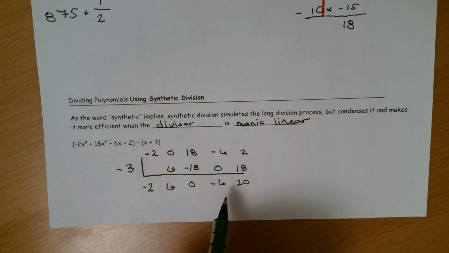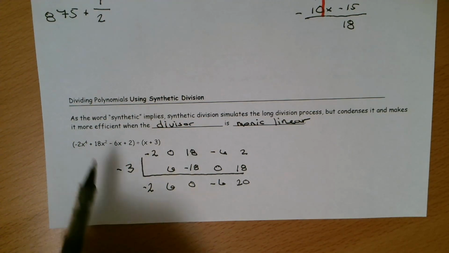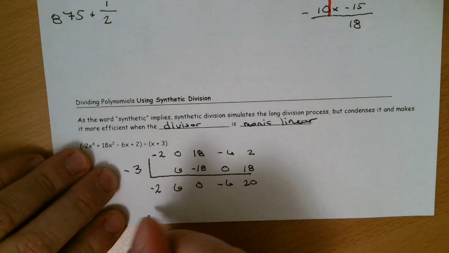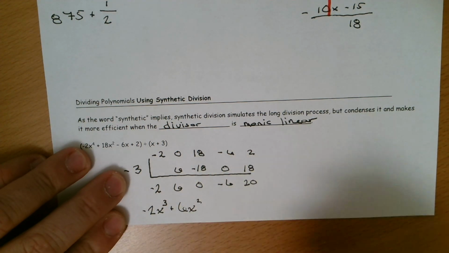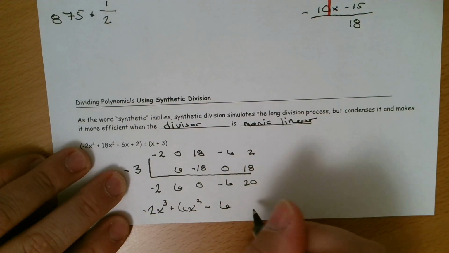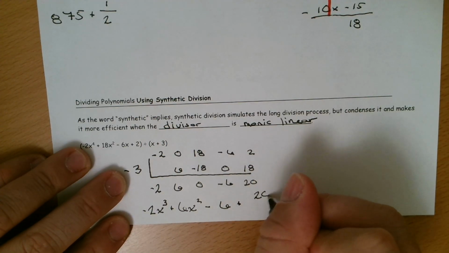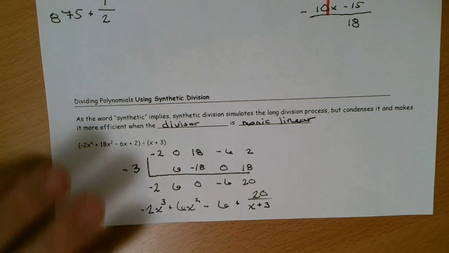And what this gives you is the division of this polynomial by x plus 3 is equal to this polynomial right here. And because you're dividing by x to the first power and you started with x to the fourth power, this first term is going to be x to the third power plus 6x squared, 0x, we don't need to write it, minus 6 plus 20 as our remainder over x plus 3.